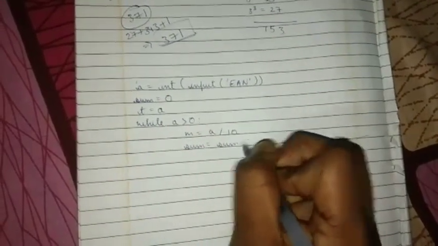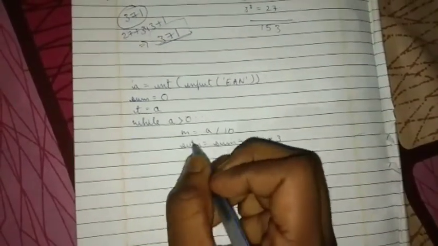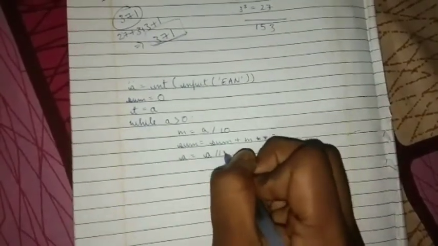sum is equal to sum plus m to the power 3, and then a is equal to a floor division 10.